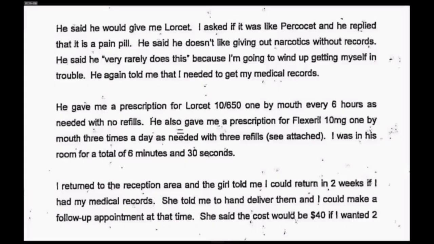Thank you. And you see the indication, he gave me a prescription for Lorset 10-650, one by mouth every 6 hours as needed with no refills. He also gave me a prescription for Flexeril 10 milligram, one by mouth 3 times a day as needed with 3 refills. I was in his room for a total of 6 minutes and 30 seconds.